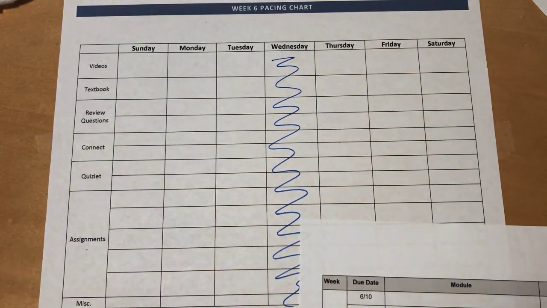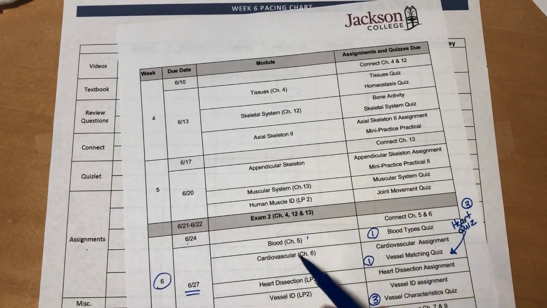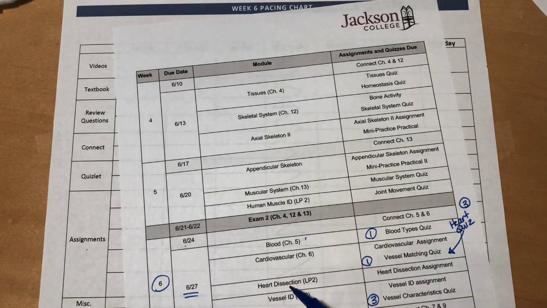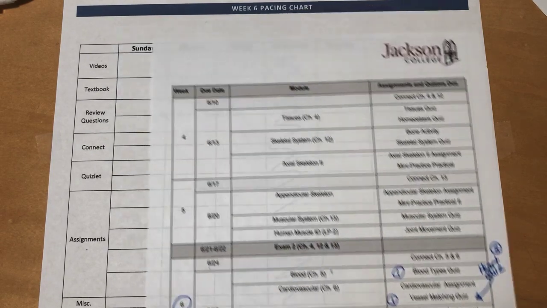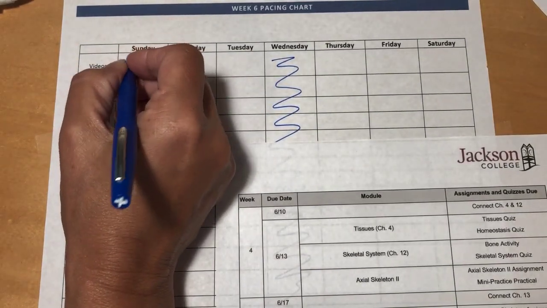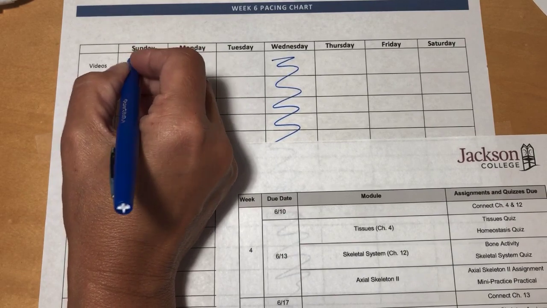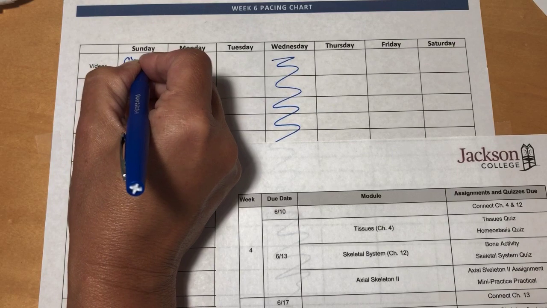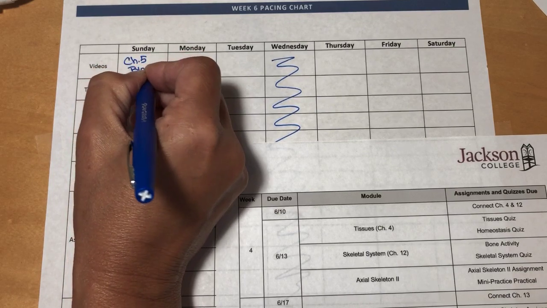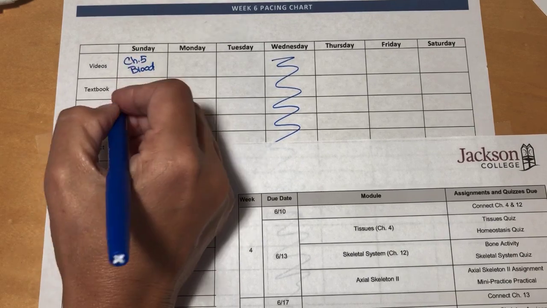So we have 2 chapters that we're working on this week. Chapter 5 is blood, Chapter 6 is cardiovascular. So those are our 2 modules, and then we have a dissection module and a vessel identification lab type module. So we're going to start here on Sunday, and the first thing we need to do is watch the video in the blood module. So I'm going to write down Chapter 5, blood. We're going to watch the video, and then we're going to read the textbook.